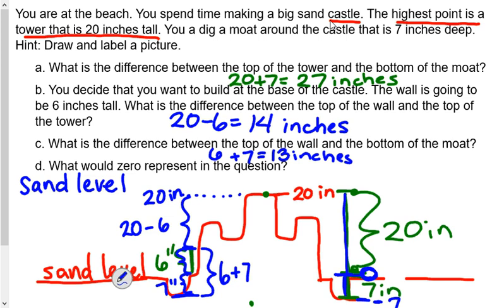So we started counting or building at sand level, and then we built up 20 inches to make our tower. We built down 7 inches to make our moat. So it's always important to think about what 0 means in any given situation. And again, it's the starting point. So in this case, it's the sand level.